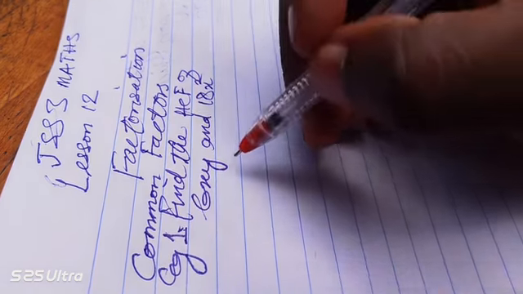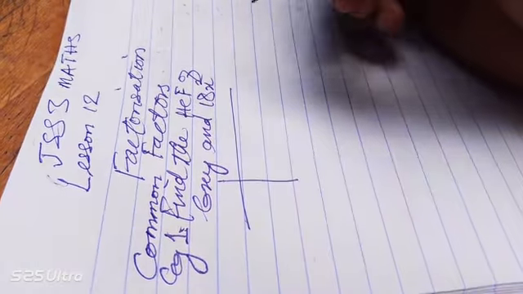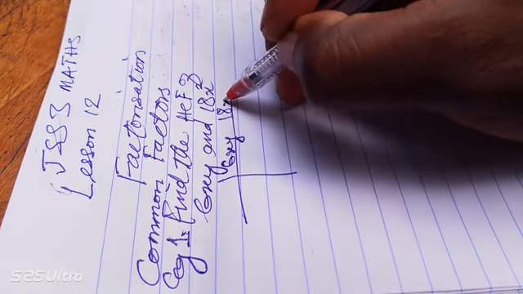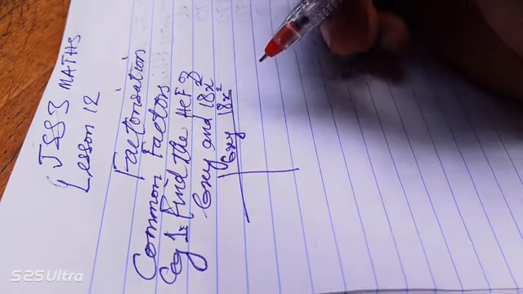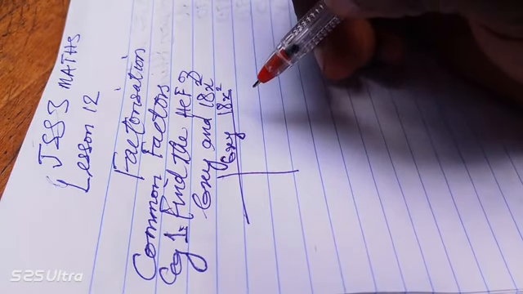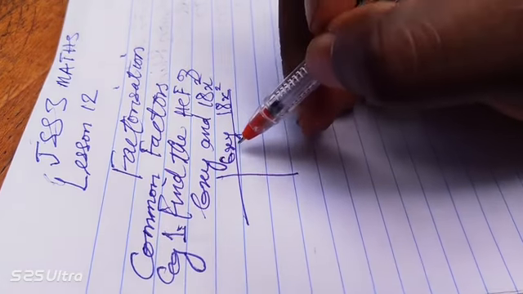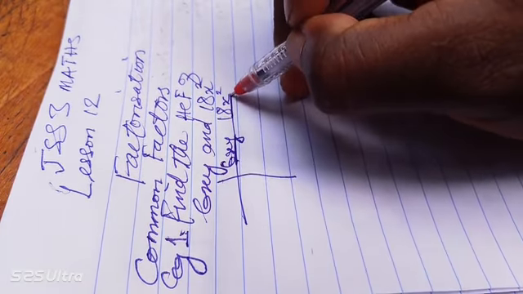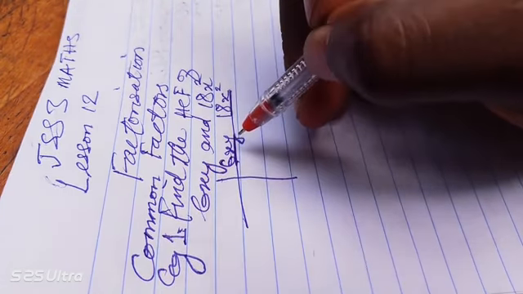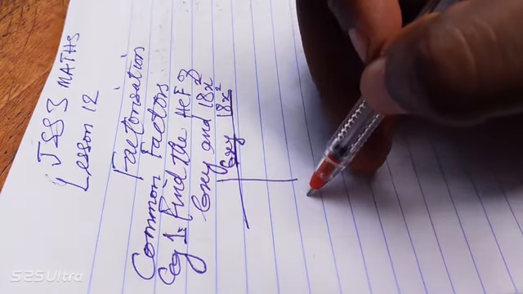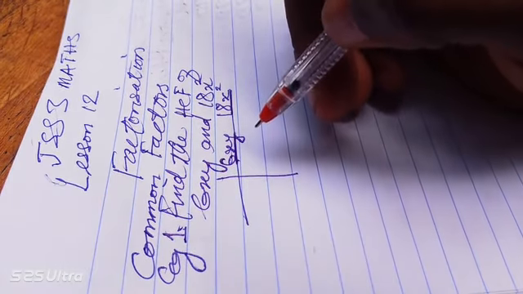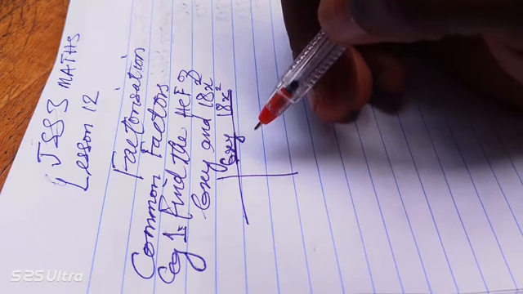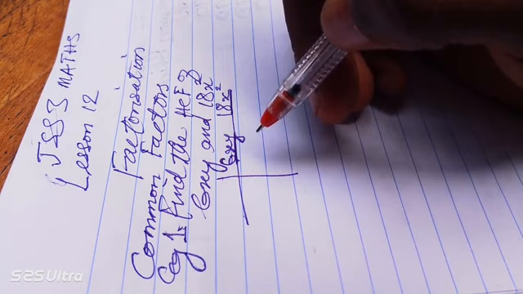If I am to find the HCF of this number, I will draw my line just the way we usually find HCF. This is my 6xy. This is my 18x squared. Now I'll move on to solve this question. Common factor means what appears in the first one and also appears in the second one. That is what is common. We'll just look for what is common and use this side to write what is common for the letters and for the numbers. I may start with the letters, after that the numbers, or start with the numbers then the letters. Anyone is the same. Let me start with the letters.